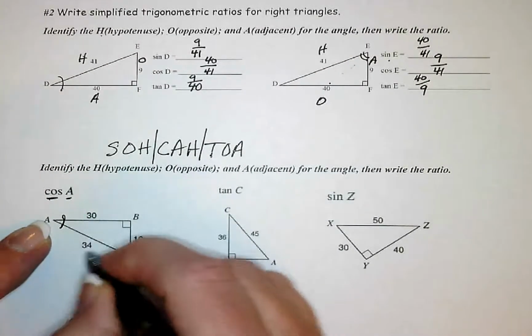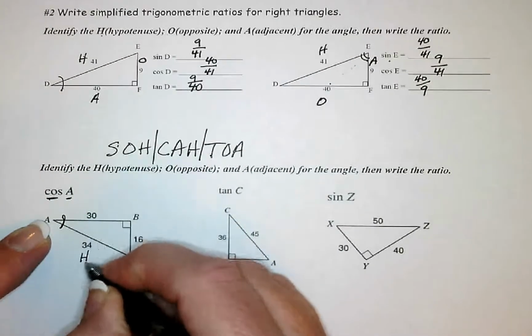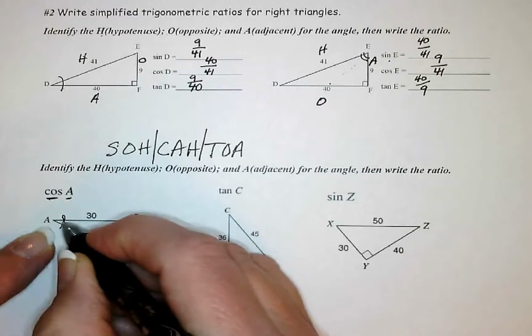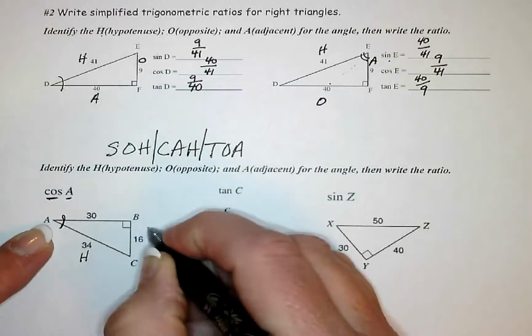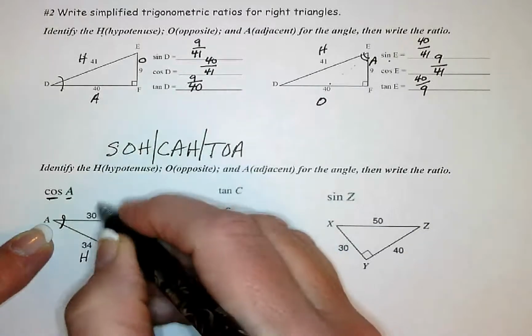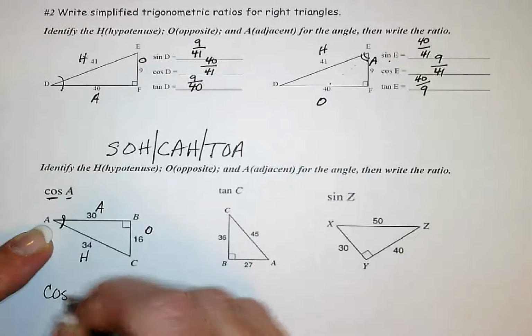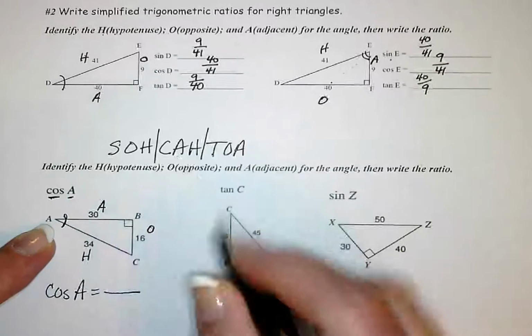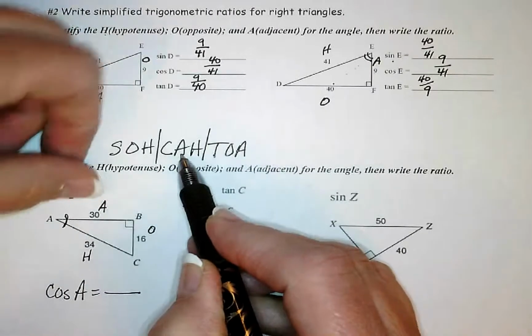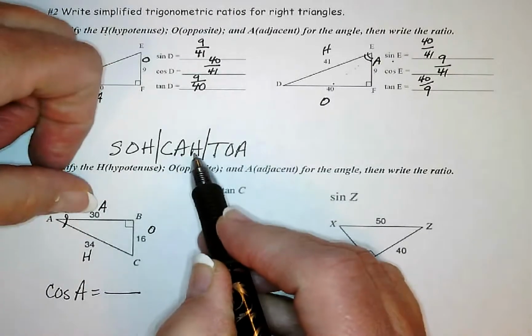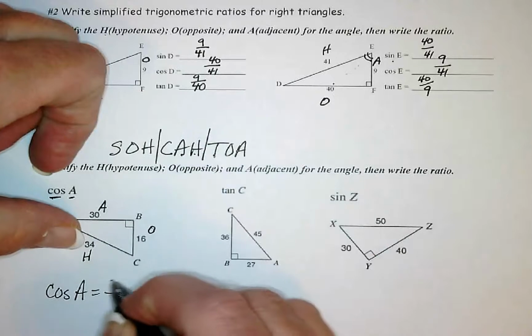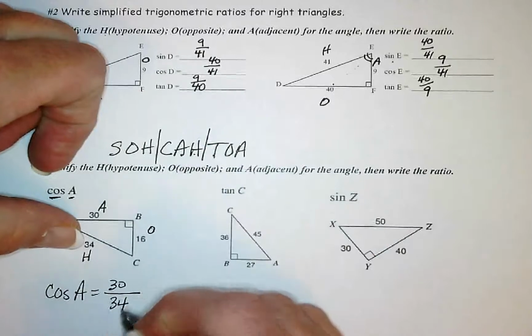H is the hypotenuse, that's 34. The side opposite angle A is the 16, that's an O, and that makes this one the adjacent right next to it. So the cosine of angle A, cosine is adjacent, 30, over hypotenuse, 34. 30 over 34.